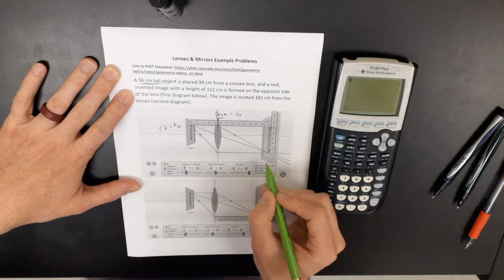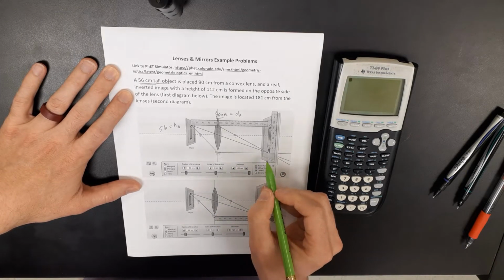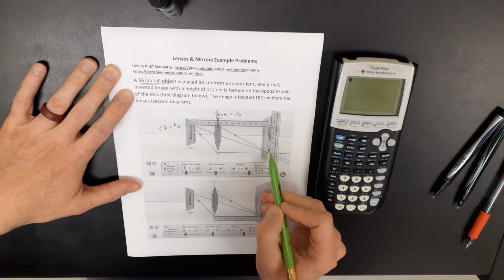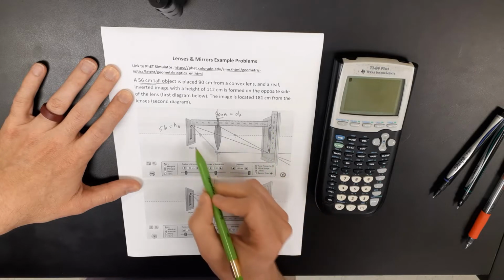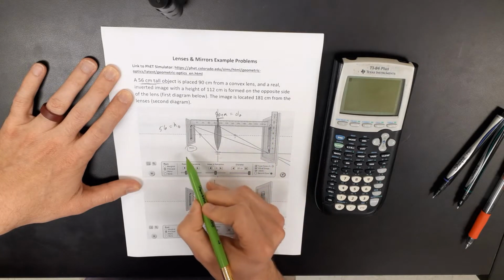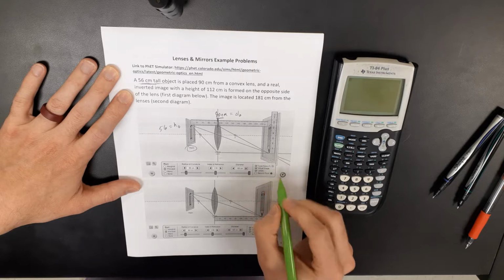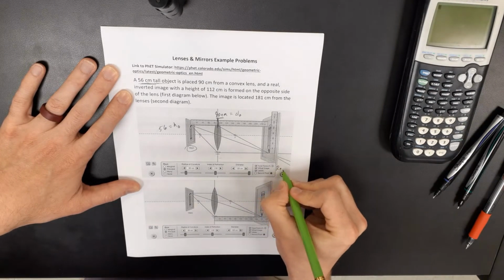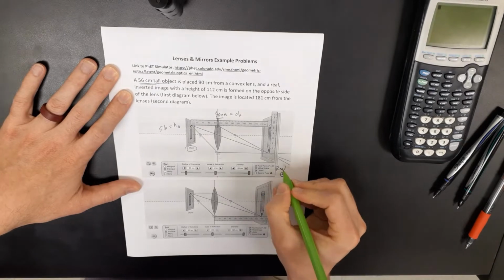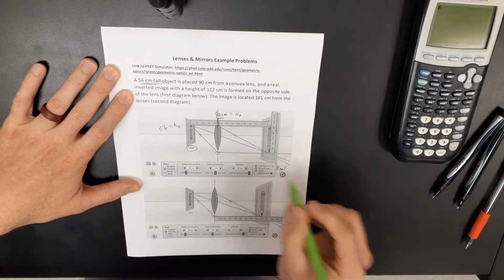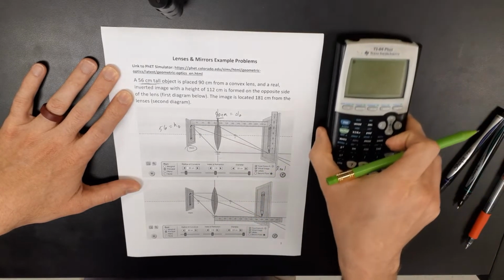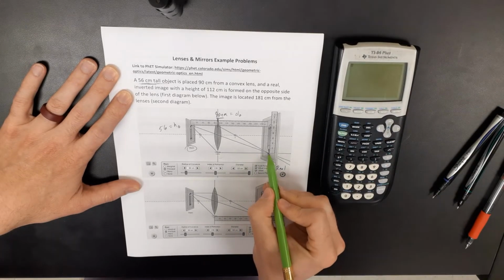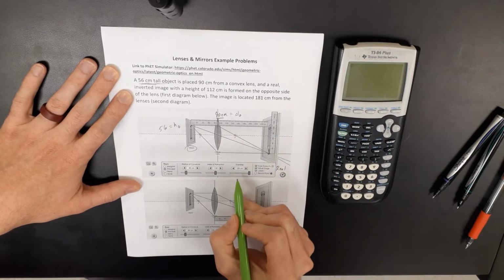And then over here, it tells us it forms a real inverted image. You can see this pencil is upside down compared to the object. It's cut off here, but right underneath this picture frame, it says real. It's hidden below the box over here. But it's a real image because the light actually converges at this point.